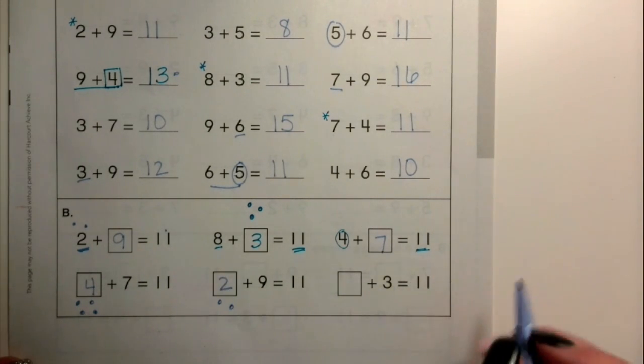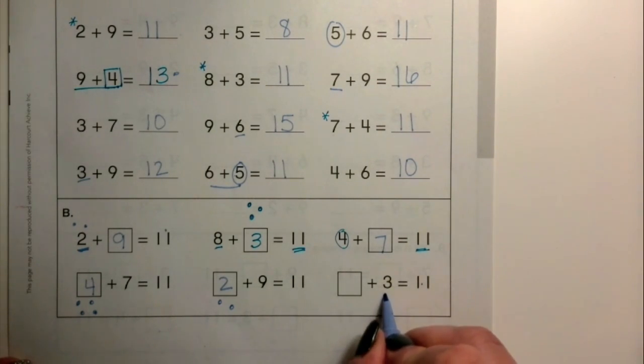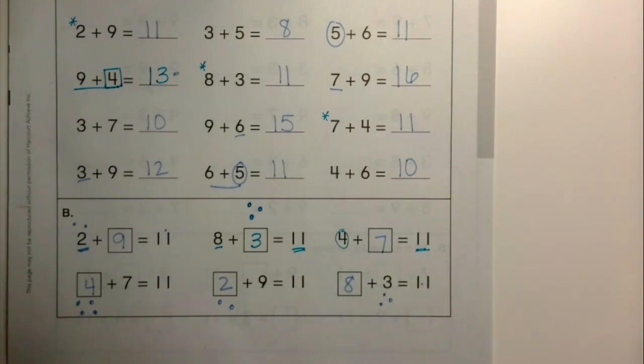And what plus 3 is 11? Start at 11 and count back 3. 11, 10, 9, 8. 8 plus 3 is 11.